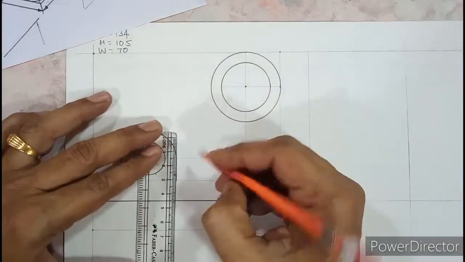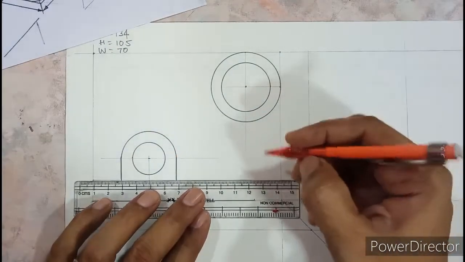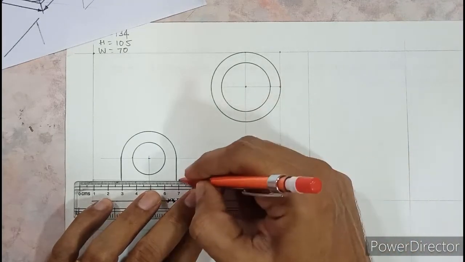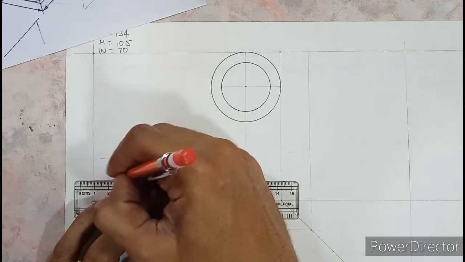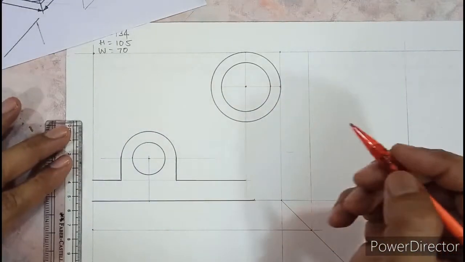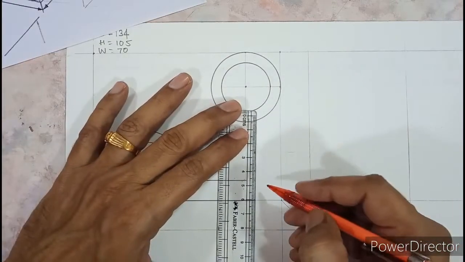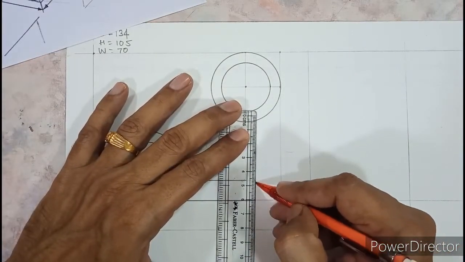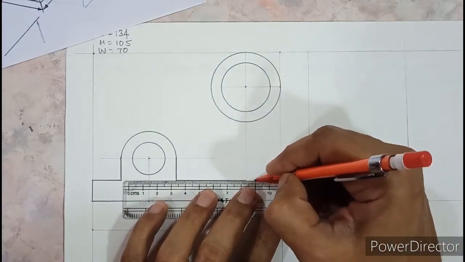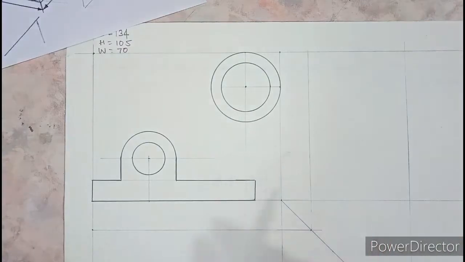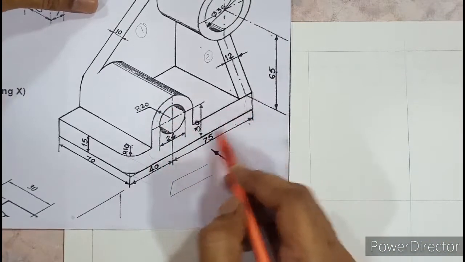So after both the edges are shown dark, that is how the plate is being shown. The same plate you can see here also.